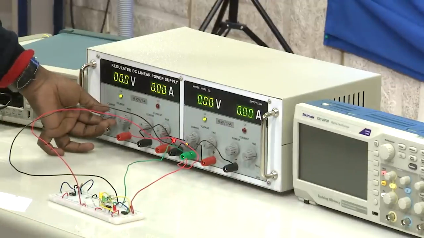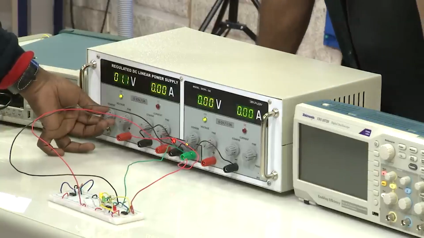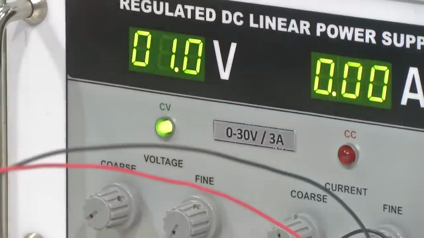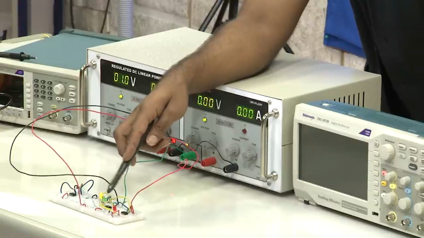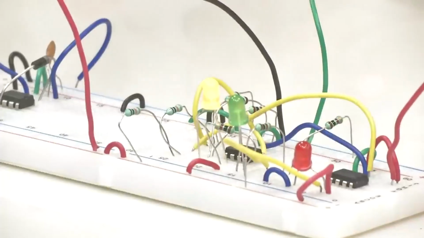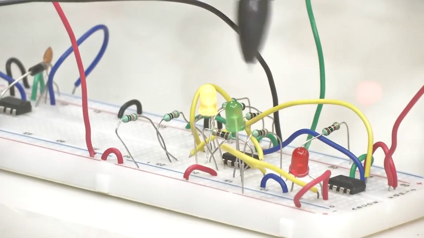So you can see he is now applying 1 volt with the help of the DC power supply, and when he is applying 1 volt, what you are looking at is that the first LED is still on, and the second and third are not on. Now he will subsequently increase the voltage. This first yellow LED is on, and the green and red are not on.